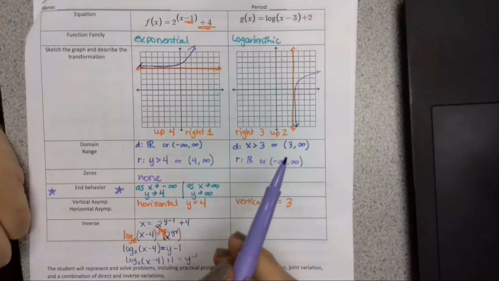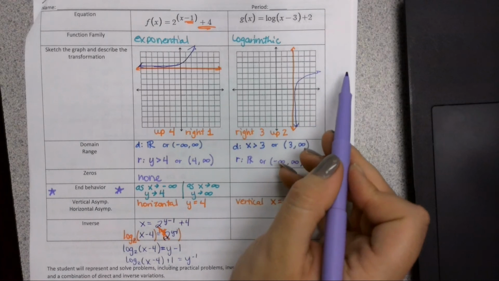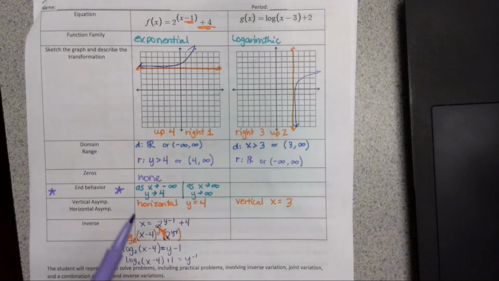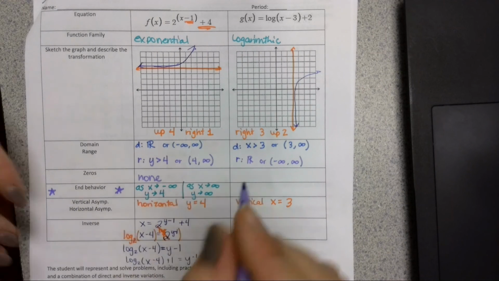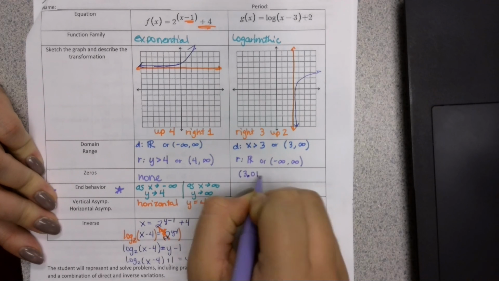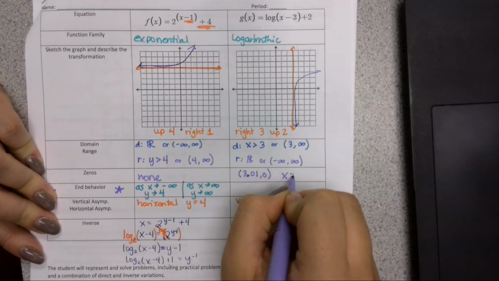Now, it may not feel like you're going to get something for 10, right? Will y ever equal 10? Yeah, it's going to be in like the 100 millions. But you would get back a value for the number 10. You do have a 0 here. Your 0 is at 3.01.